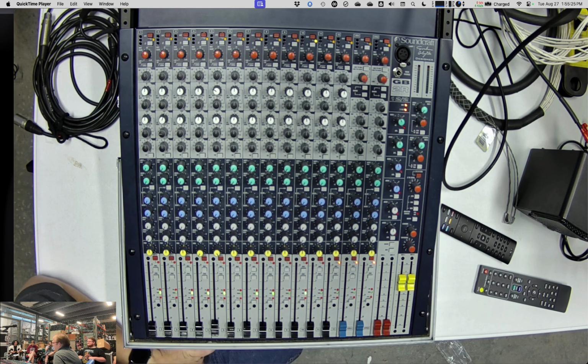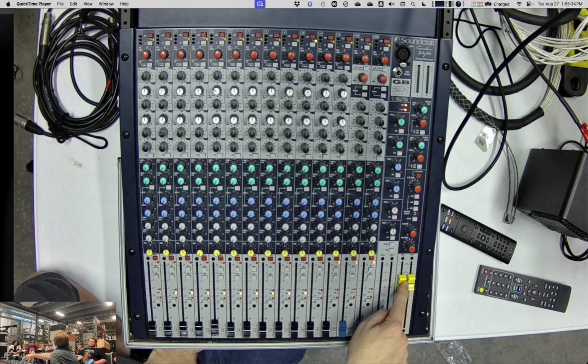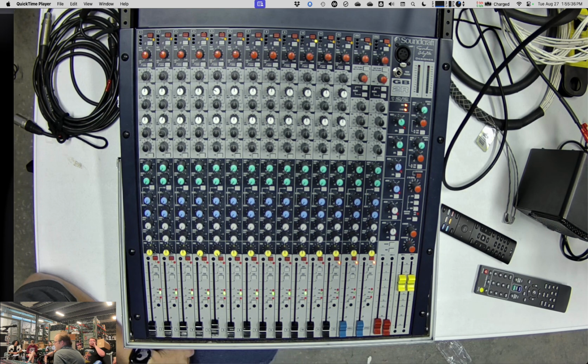Wow. Because instead of group sub left and group sub right, I'm just going to call that group 1, I'll call this group 2, call this group 3, call that group 4. And as long as you can let go of the idea that you have to stereo image between those 2 things, you could just treat them as 4 separate things.